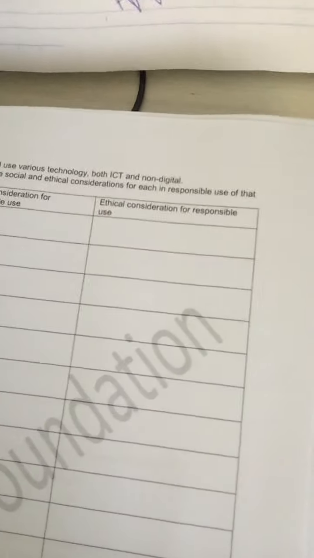Ethical considerations require you to look at, again, considerations for other people, but in an ethics way, so that you're looking more about their emotional considerations in regards to that. So, for instance, with a camera, you're not going to take pictures of people without their permission because that is unethical. So how are you going to use your technology in an ethical manner?